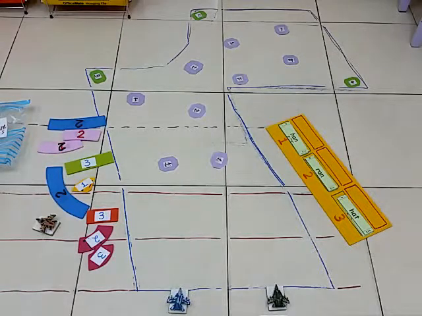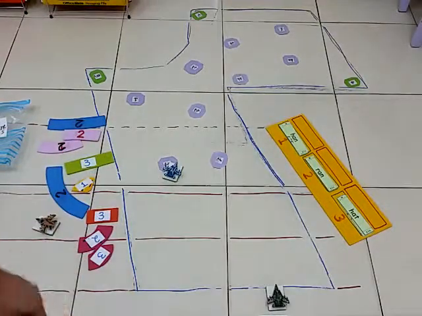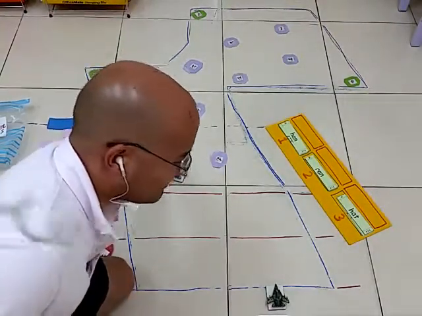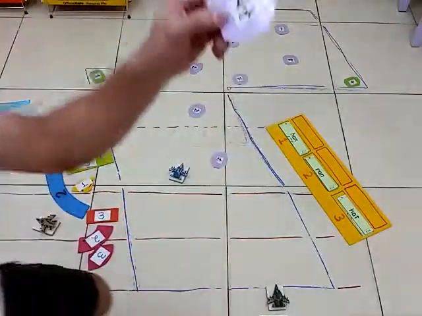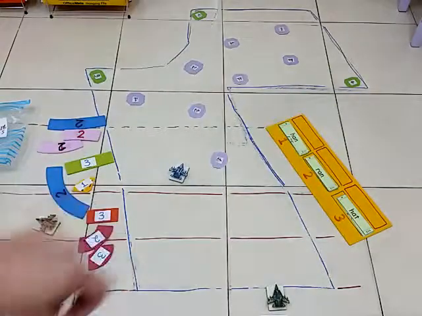So for example, if this blue plane flies and lands on top of the purple, just like that, then he or she will pick this up and then keep it. And the point is written onto the shape. So that's 1 point right there.